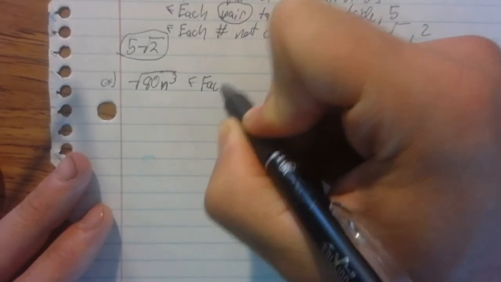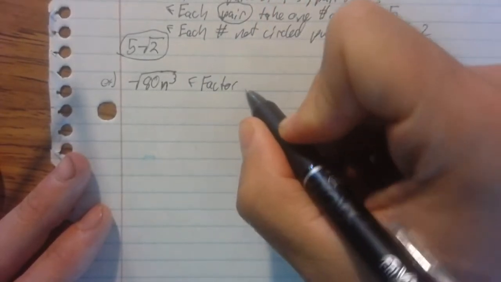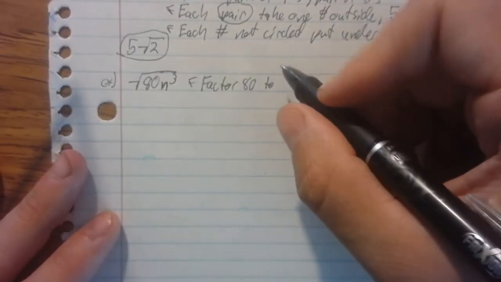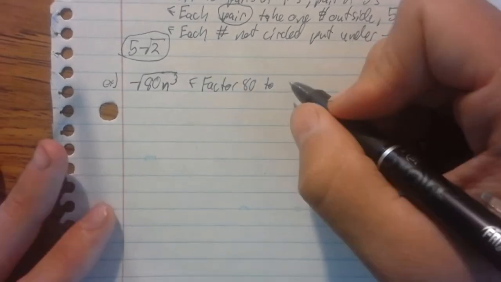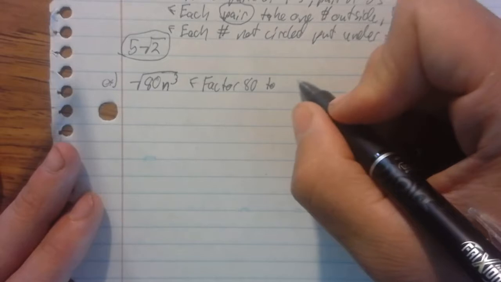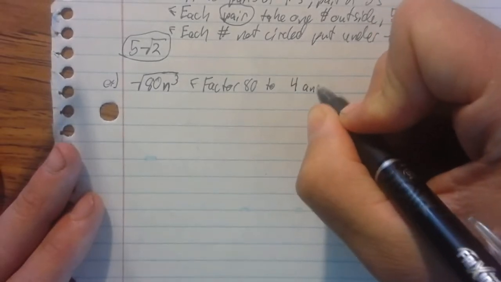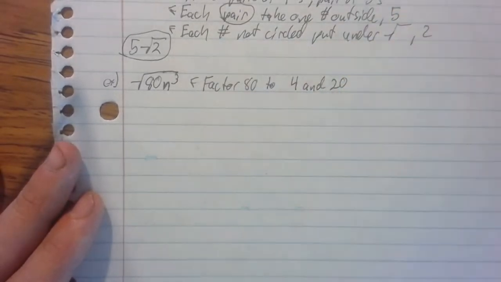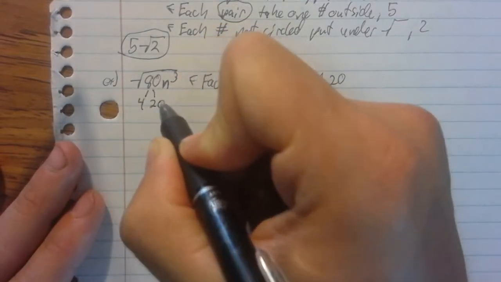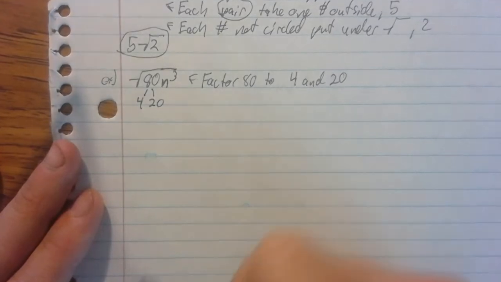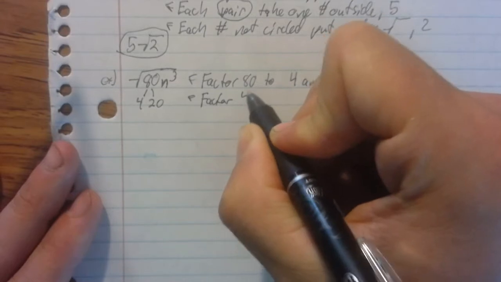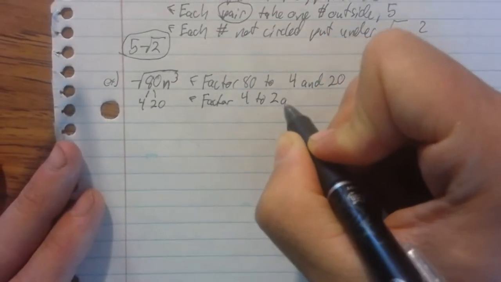So we're going to factor 80. There's several things. We could do 2 and 40, 4 and 20. Let's go ahead and do that. Factor 80 to 4 and 20. Okay. And then we're going to factor the 4 to 2 and 2.